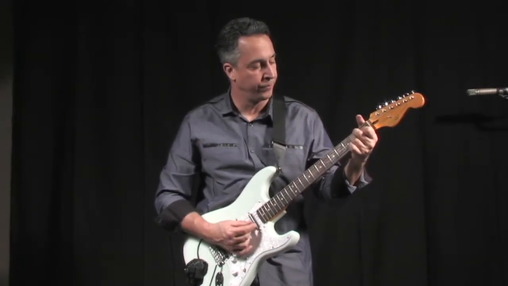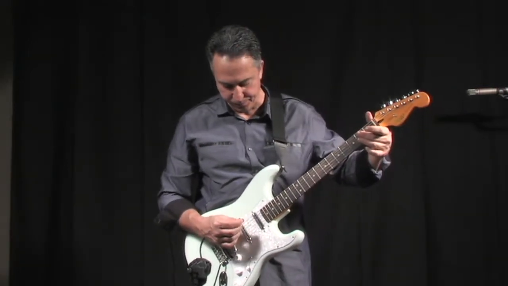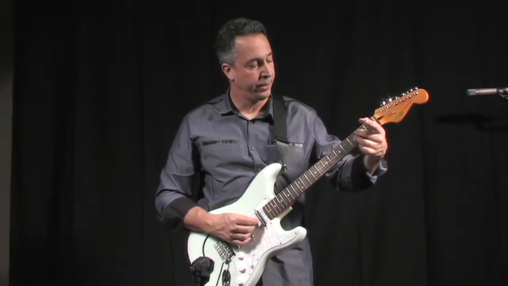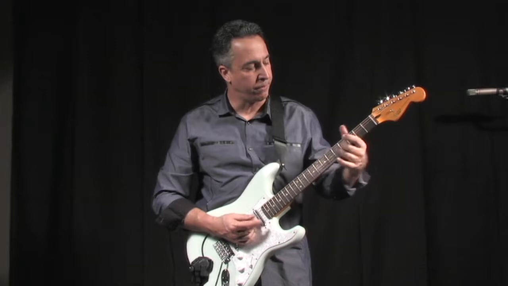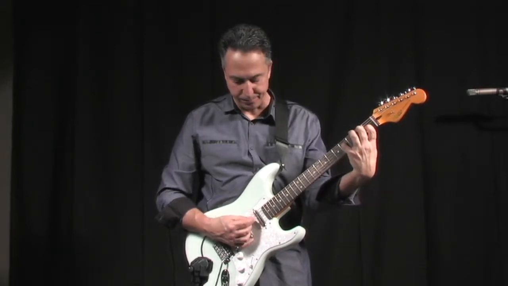Here's an E chord. Here's an E note. Here's our fifth. Here's an E, an octave higher. So if we take this note and move it up here, we have an E Ad9.